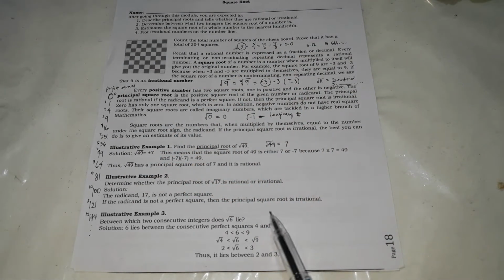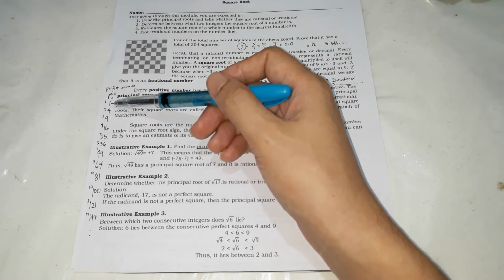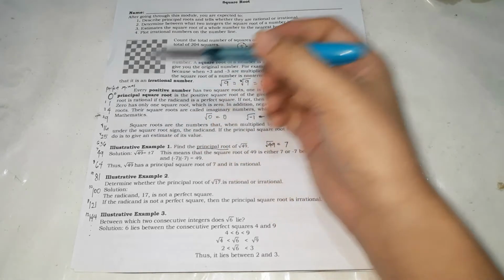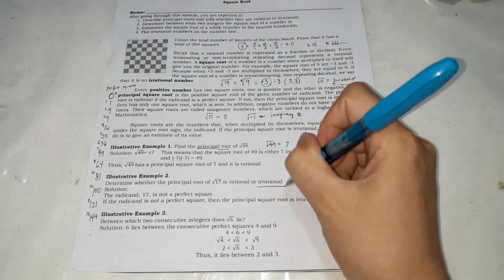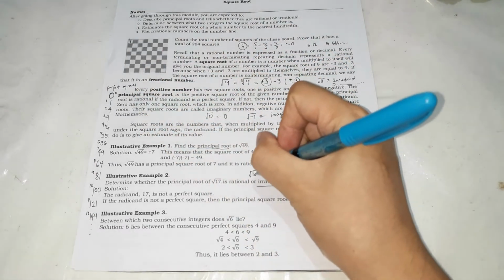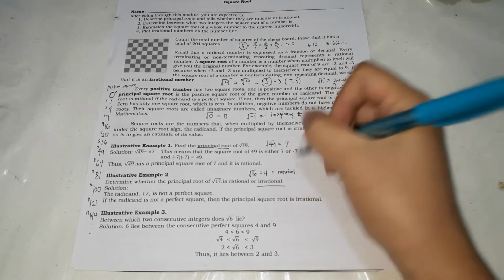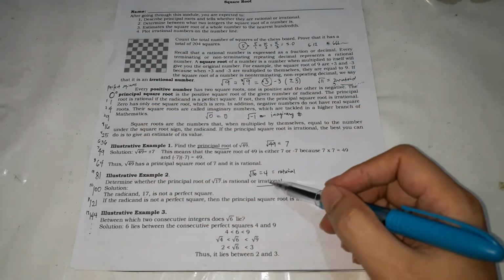For example, illustrative example number 2. Determine whether the principal root of square root of 17 is rational or irrational. So if we're going to look in here, walang 17. So because there is no 17, ibig sabihin the square root is irrational. Kapag 16, because the square root of 16 is 4, ibig sabihin it's a rational number.